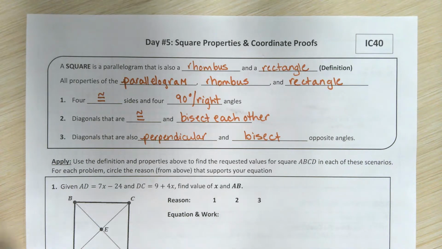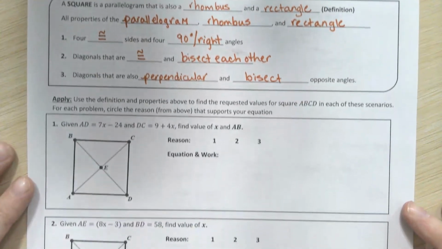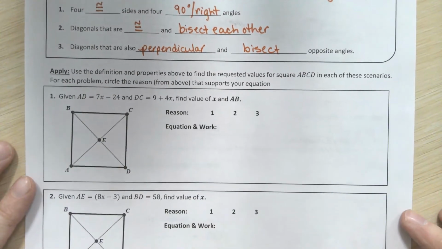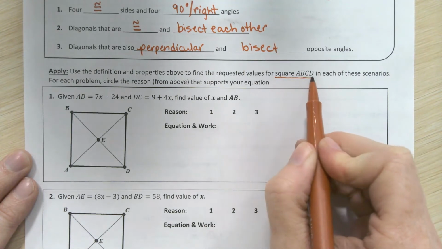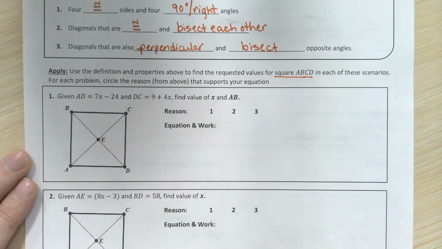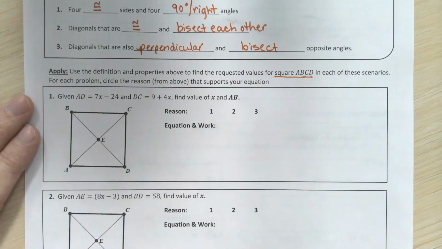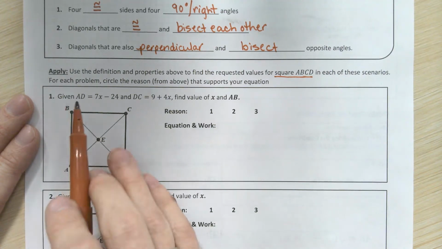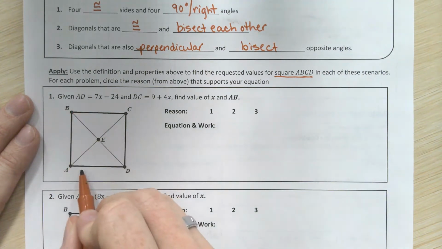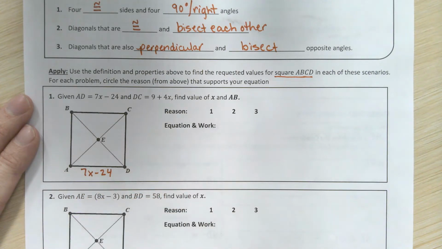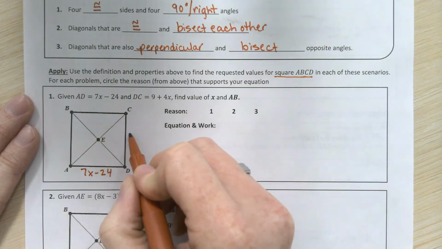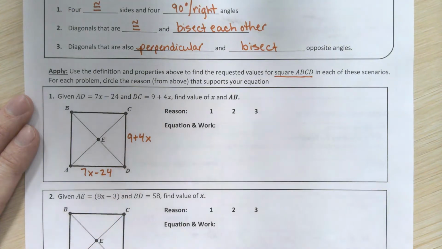All right, let's go ahead and see what we can come up with in terms of solving problems. Each of these problems is about square ABCD. So we know we're going to be able to use all of the parallelogram, all of the rhombus, and all of the rectangle properties. This first problem seems to be giving us information about segments. So if we're thinking about segment AD, that would be this side at the bottom of that square. Segment DC is on the right side, 9 plus 4x.